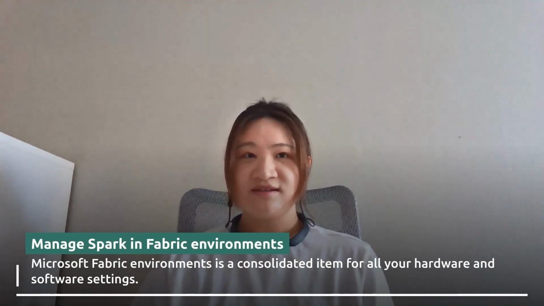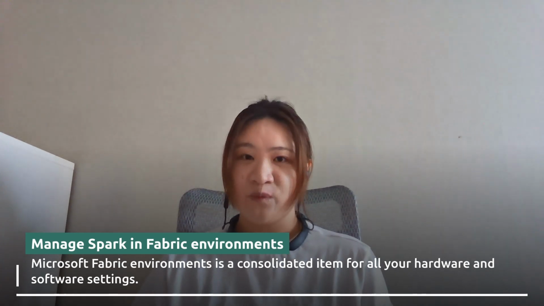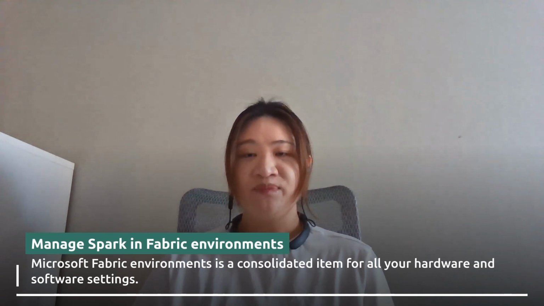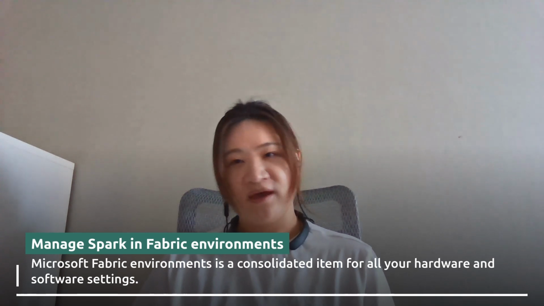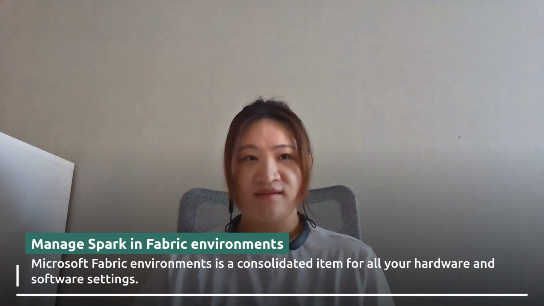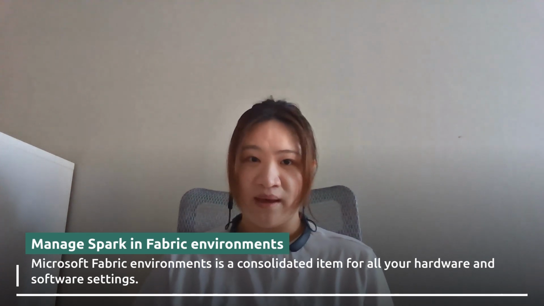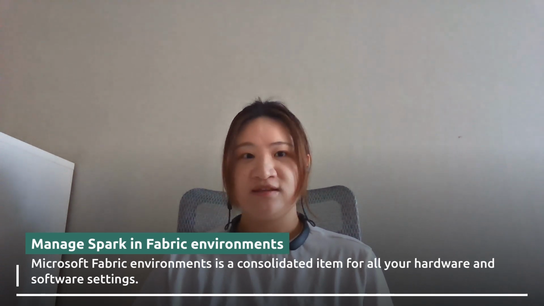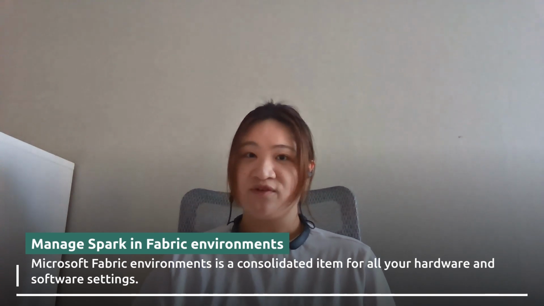Another thing mentioned by Estera is the workspace default environment. Once you have the environment ready, if you think, I'm not happy with just using this environment for a certain notebook, I want to make it a general experience for my notebooks, I can go to the workspace settings and find the environment section, and you will see an opportunity to attach one environment to become the workspace default.